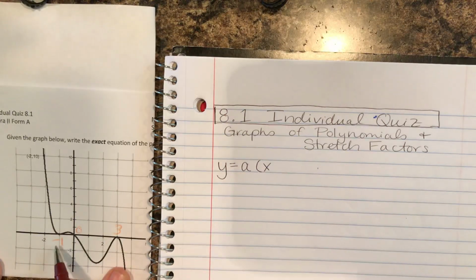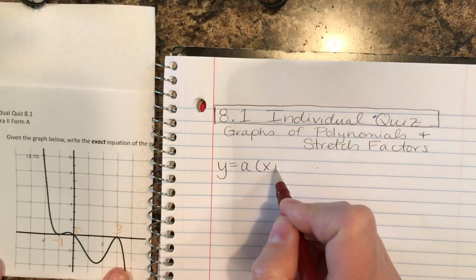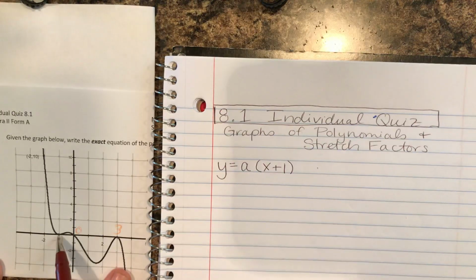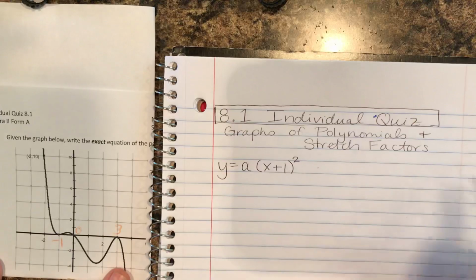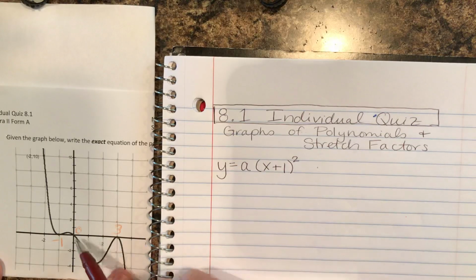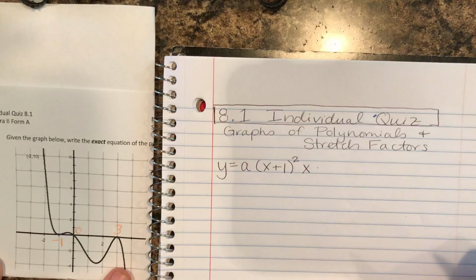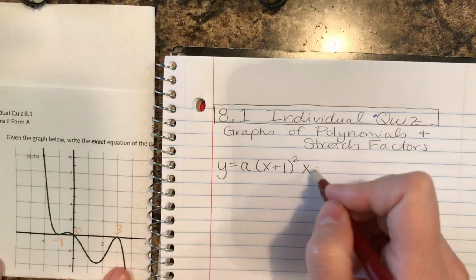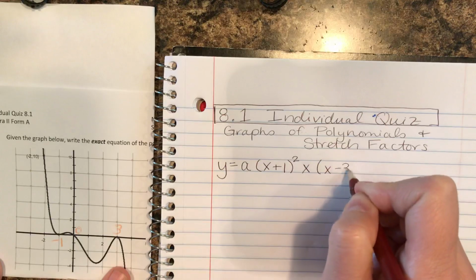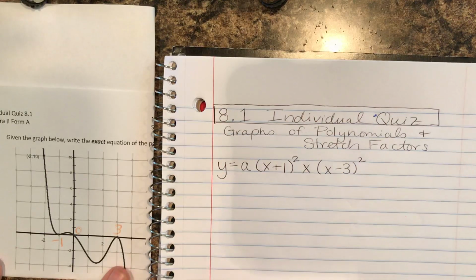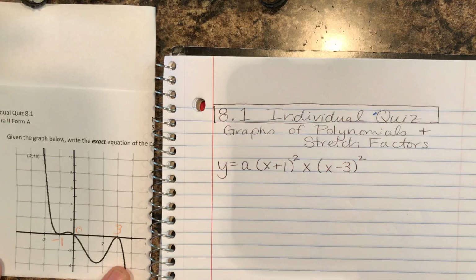X, now if I see it cross at negative 1, I have to put x plus 1. And because there's a bounce, I put squared here, or you could write it twice. Then it goes through 0, so I would just have a plain x or an x minus 0. And then I would have an x minus 3, again squared because of the bounce. Okay, you're going to have to deal with the bounce on your test next week.